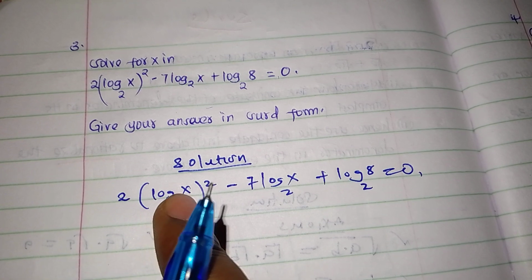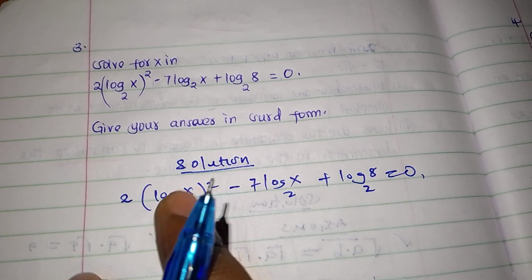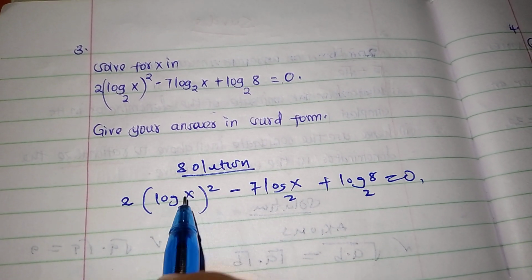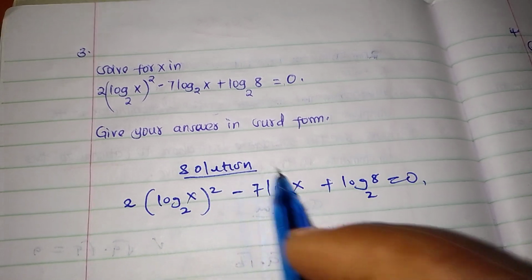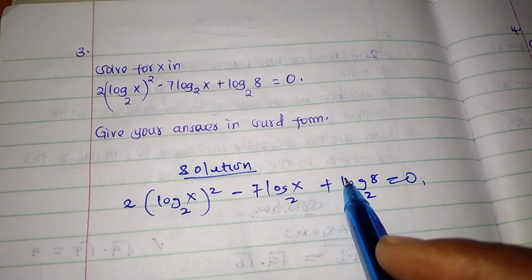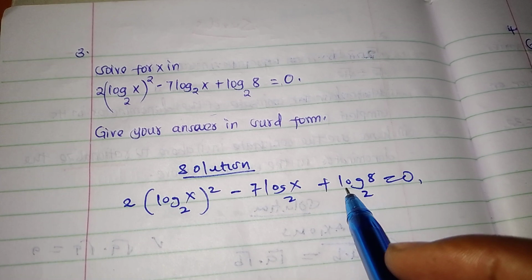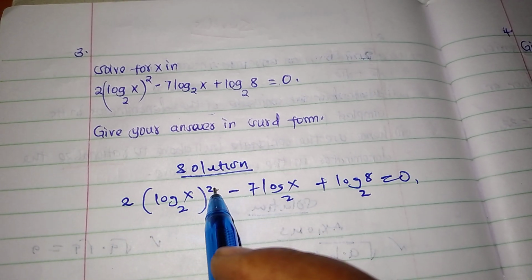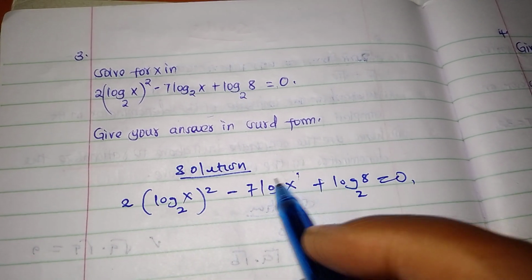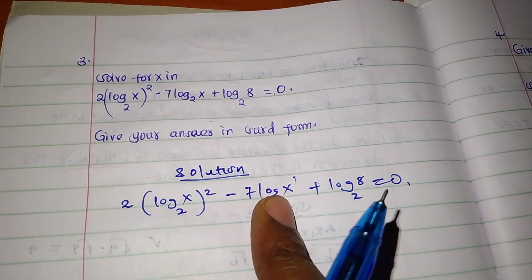So if you consider this part here, you can see this is log of some number x to base 2 quantity square, and we have the same thing here except this part here, which is a constant. Since we have the degree being 2, here the degree is 1, so it's a quadratic equation.